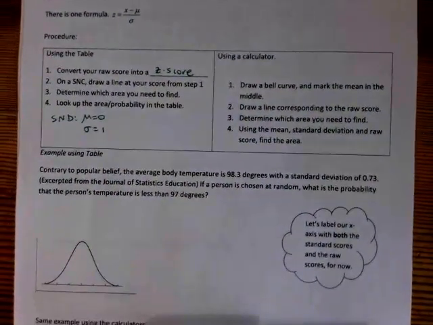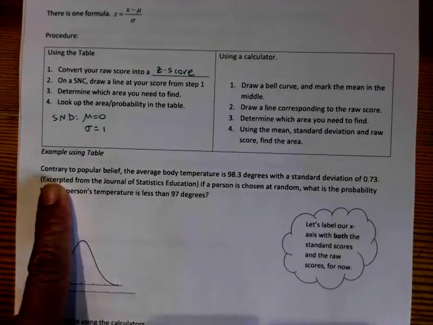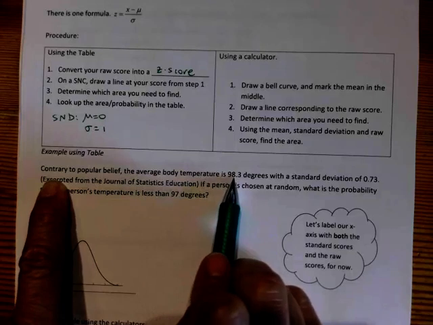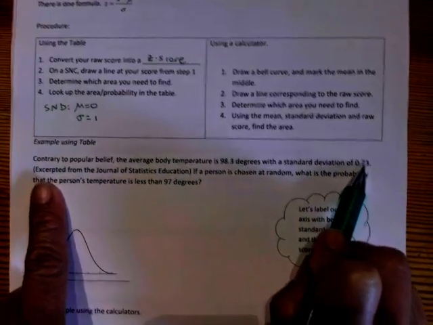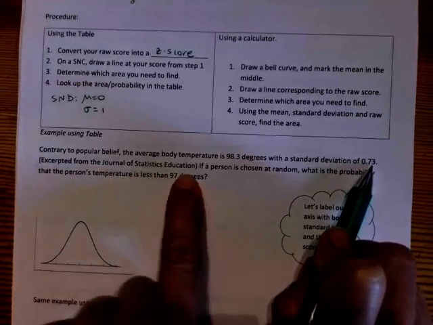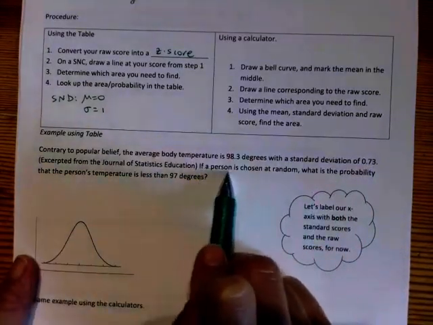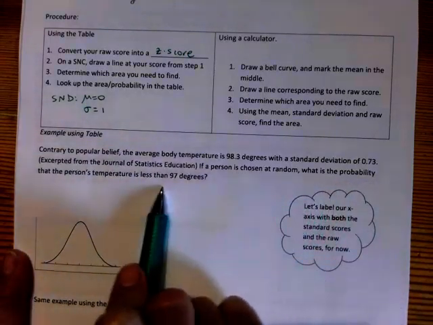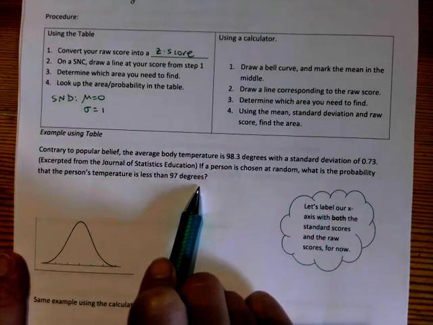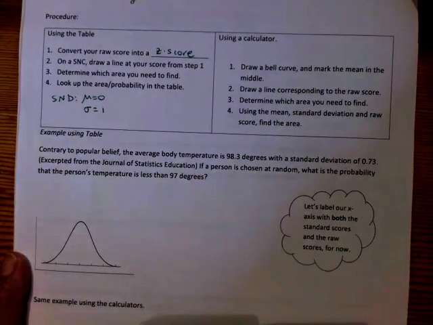So let's do our first one, using the table. Contrary to popular belief, the average body temperature is 98.3 degrees, with a standard deviation of 0.73. And here's where I stole that little piece of data. So if a person is chosen at random, what is the probability that the person's temperature is less than 97 degrees?